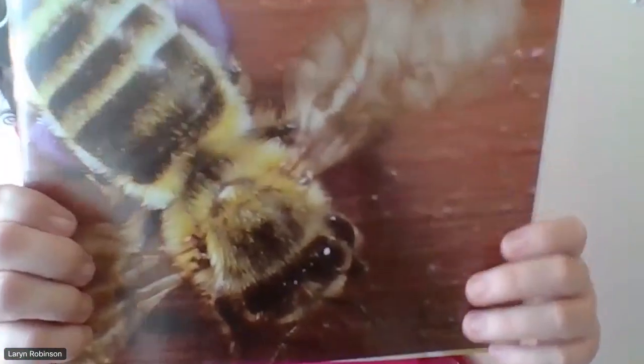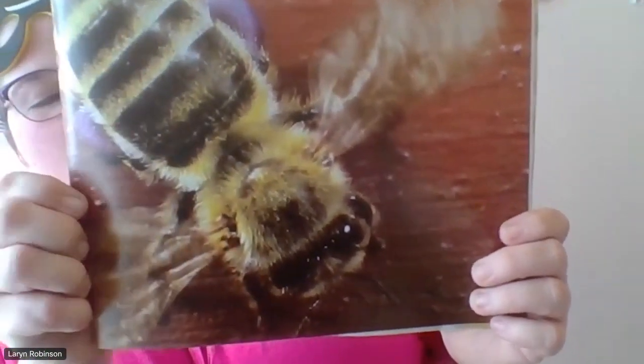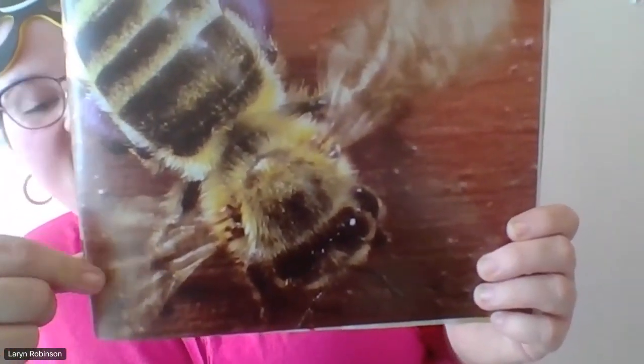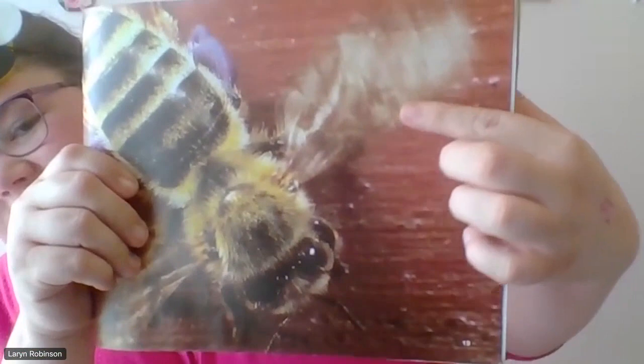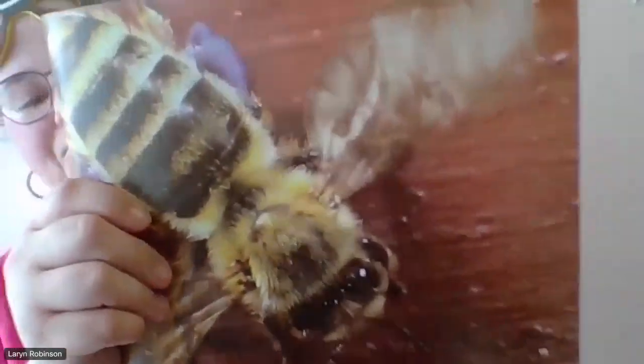But in hot weather, bees quickly fan their wings. Fanning cools the hive. See how you really can't see the details of the wing? That's because they're going so quickly fanning the hive and keeping their honey at the correct temperature.